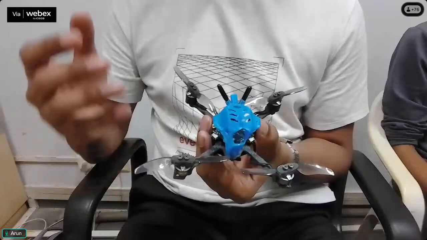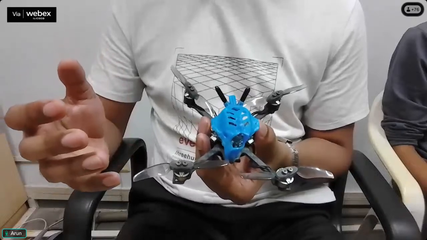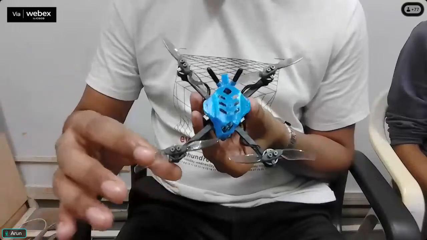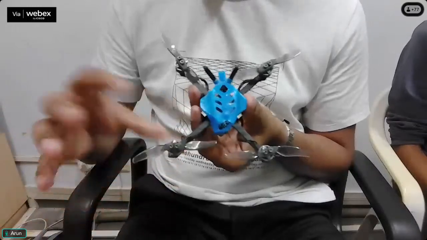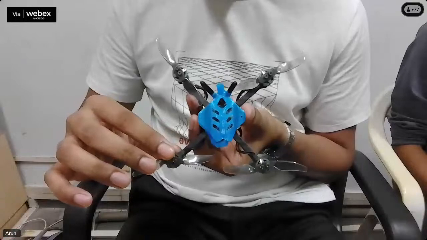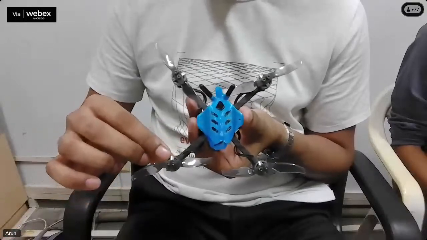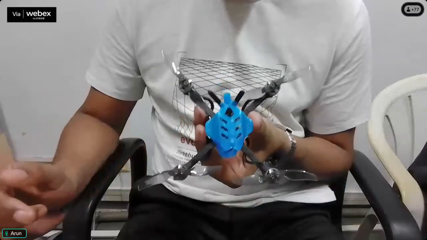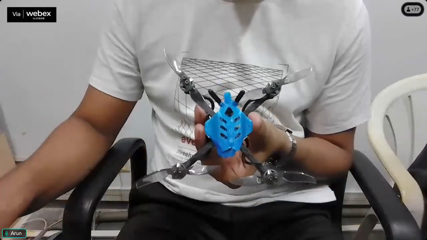Basically you can say if you want to have linear motion in X, Y, or Z, the drone should be able to hover like this in place. So when I do a pitch, the drone won't stay in its place like this.